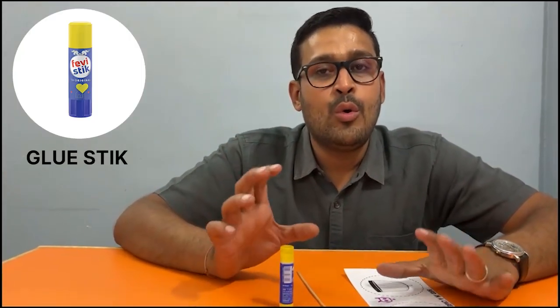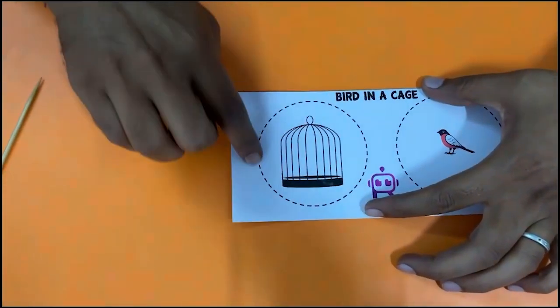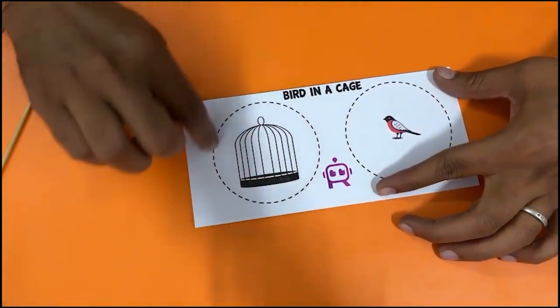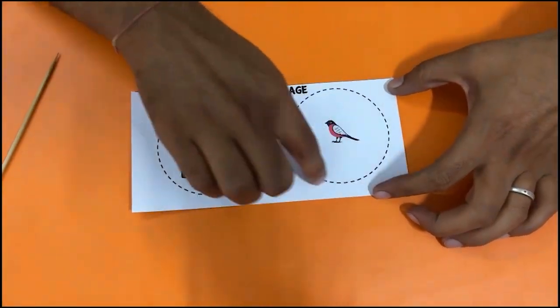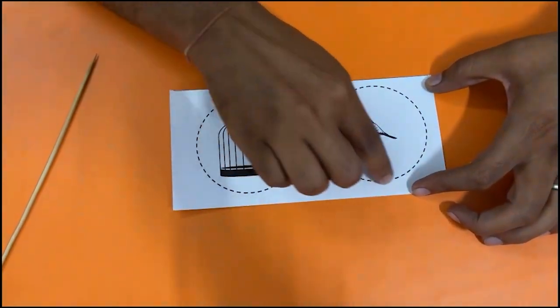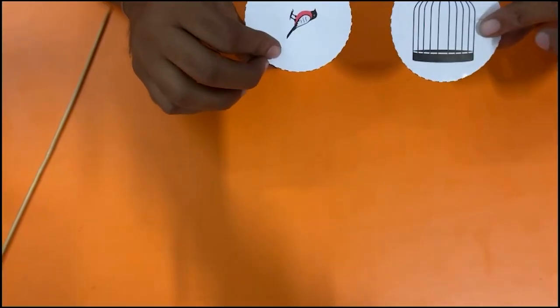So what we have to do is, first we have to cut this cage in the form of a circle. These perforated lines will be used to cut this cage. Second, we have to cut this bird also in the form of a circle. So we will use these perforated lines as a mark. I have already done this. I have already cut this bird and cage.